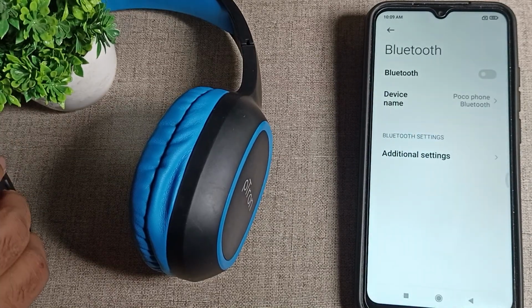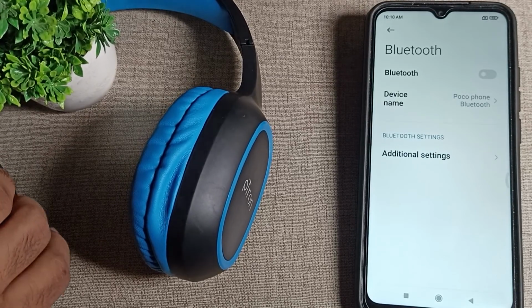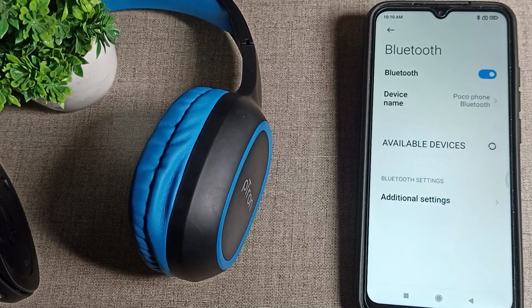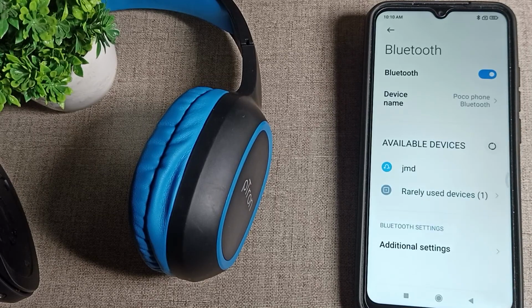First of all, guys, we will turn on our headphones. So I will turn on my headphones. After turning them on, guys, you will have to turn on your phone's Bluetooth setting. After turning on Bluetooth setting, first, guys, we will refresh it. After refreshing, you can check your headphone device name.